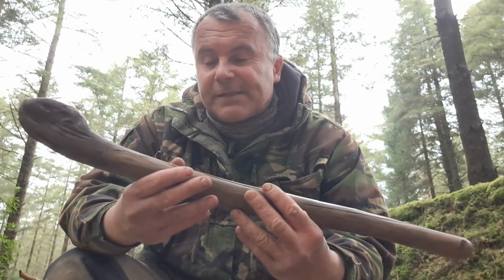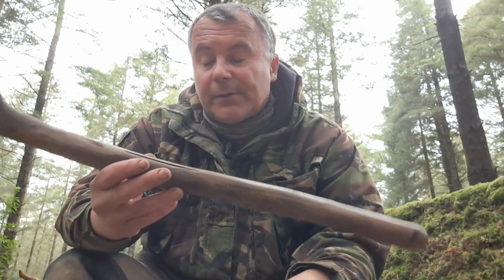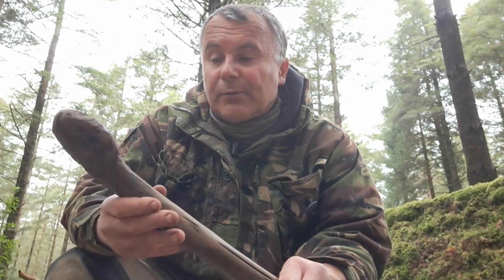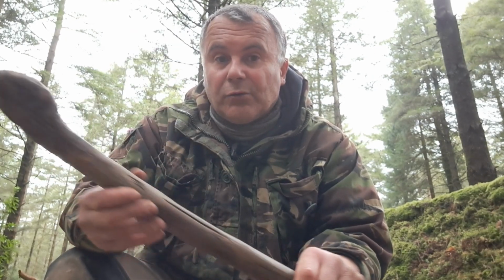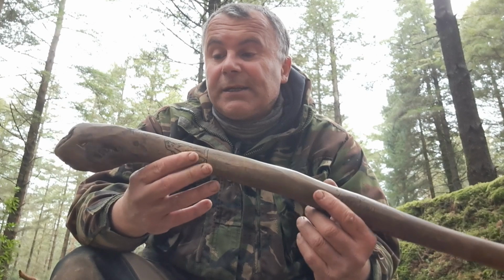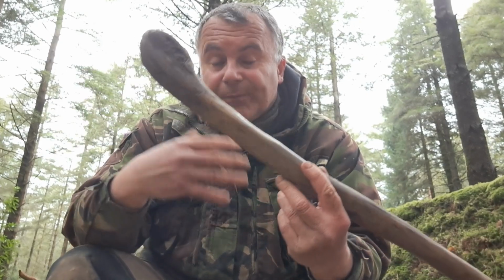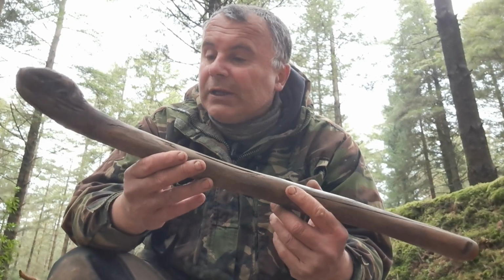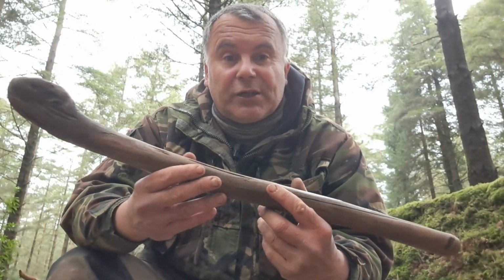You can trace throwing sticks, as I was saying, all the way back to the very early periods of man beginning to hunt, whether that was with a sharpened stick, a stone, or an item like this. And there's evidence even in Europe that these were used for waterfowl and things of that nature.